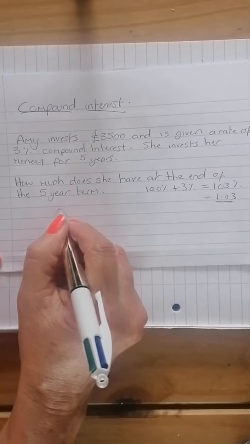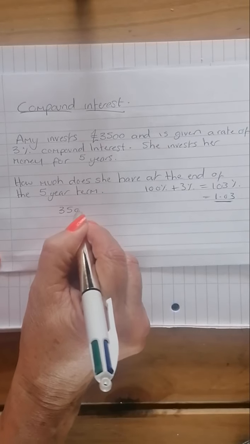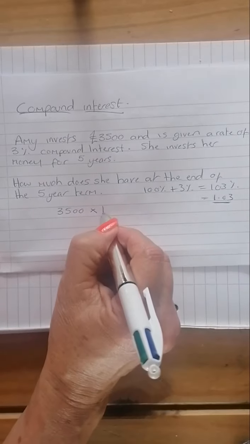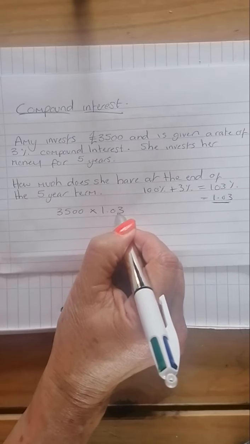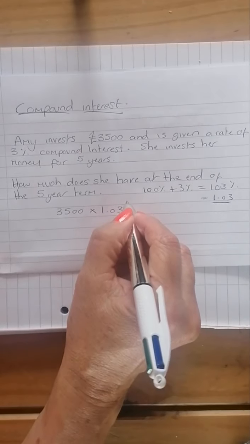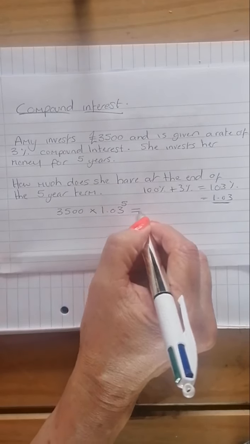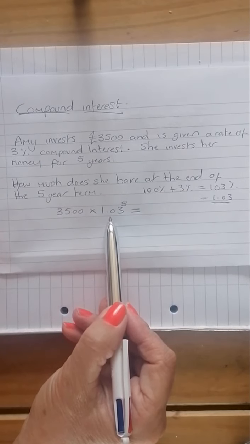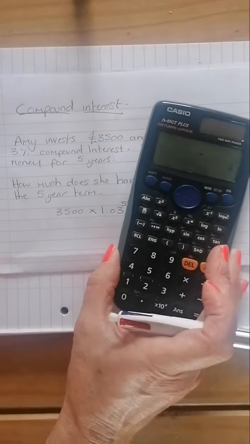She invests 3,500. We're going to multiply that by the decimal multiplier. She invests it for 5 years, so that's going to be for a power of 5. So you simply type that into your calculator. It will tell you how much she will have at the end of the 5-year term.